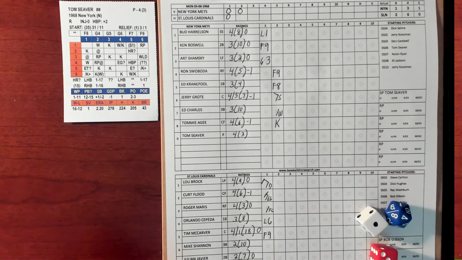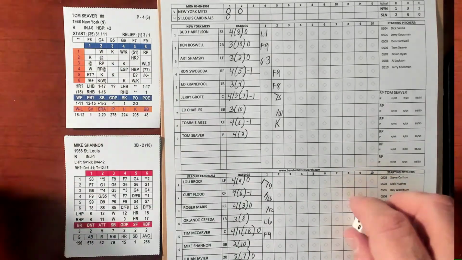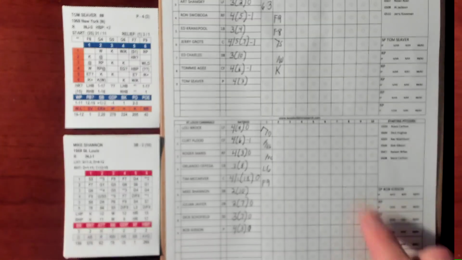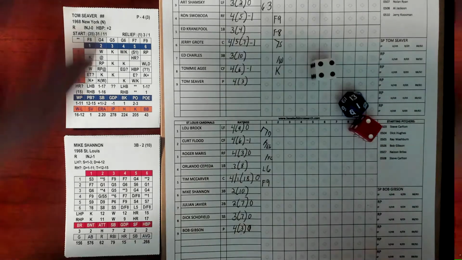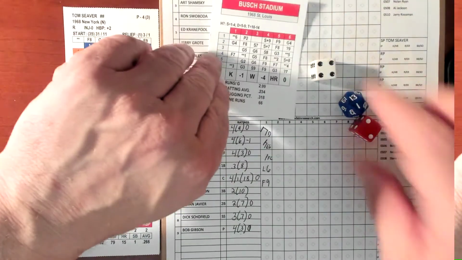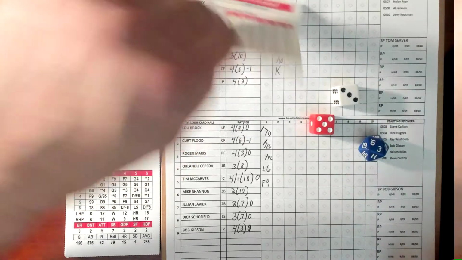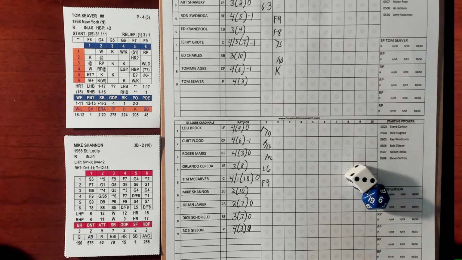Bottom of the second. Mike Shannon. 2-4. Range play at the stadium. 5-3. G3, that's the first baseman. The range is a 3, so anything 3 and under, Kranepool makes the play. 2.